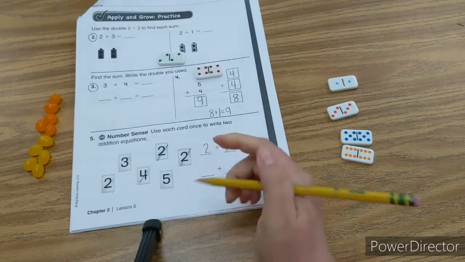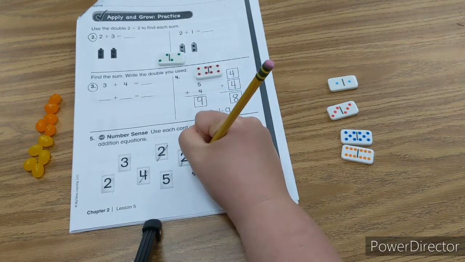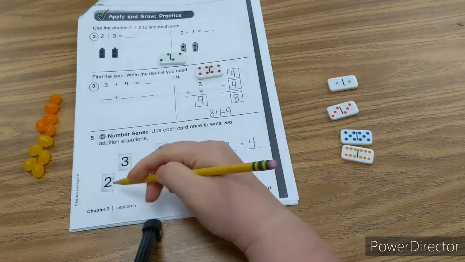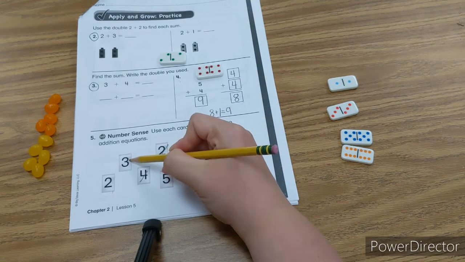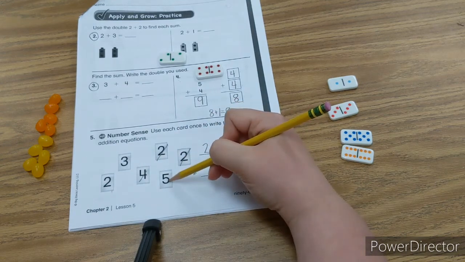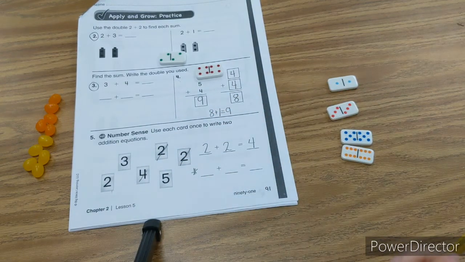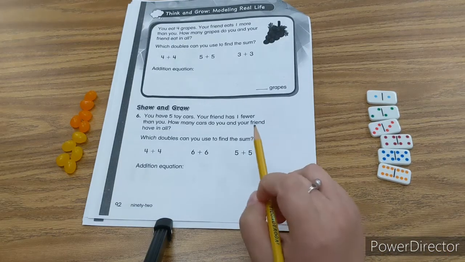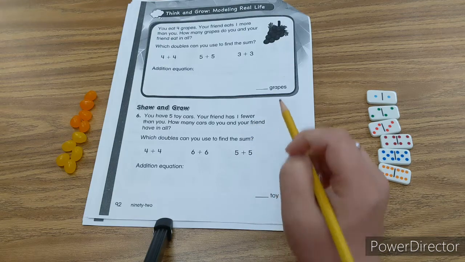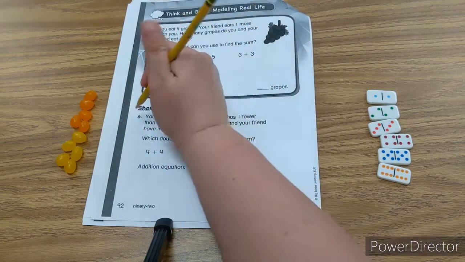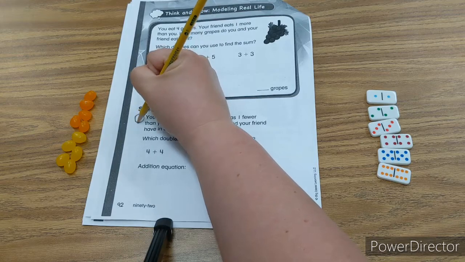Okay. Now I want you to figure out this one by yourself. What equation can you write using the number 2, the number 3, and the number 5? Okay. Can't wait to see your work on that. Okay. So now we're at the Think and Grow Modeling Real Life page. I'm going to do this one with you, and I want you to do number 6 on your own. Okay?